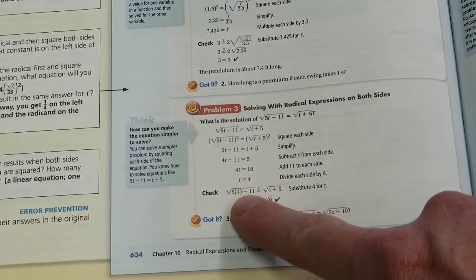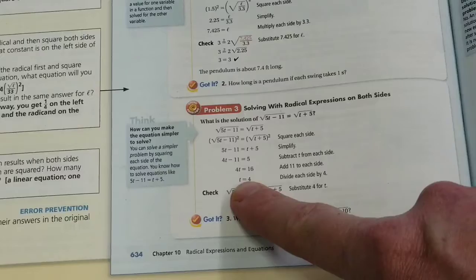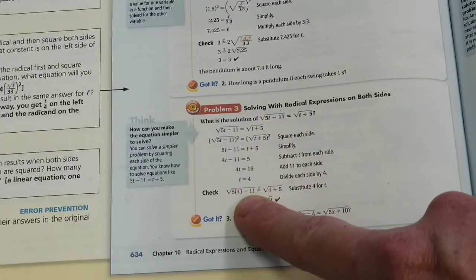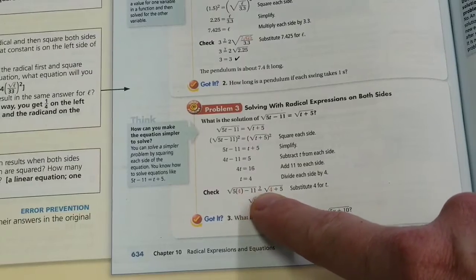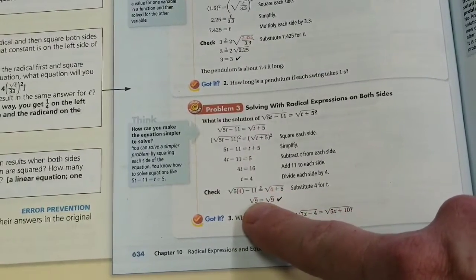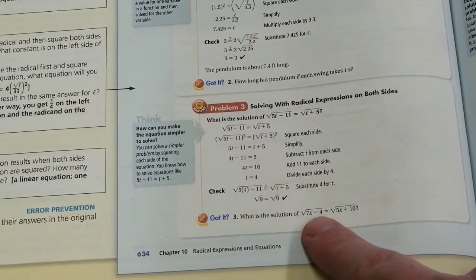Then they want to check your solution. So you go back to the original, which is right there, and you put the value of 4 in. So 5 times 4 minus 11 under the radical equals, does that equal 4, the square root of 4 plus 5? And they get square root of 9 equals square root of 9, and that is true. So you get that. So again, what would be the first step here?